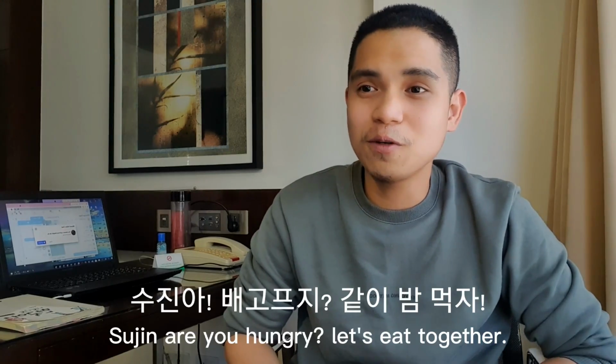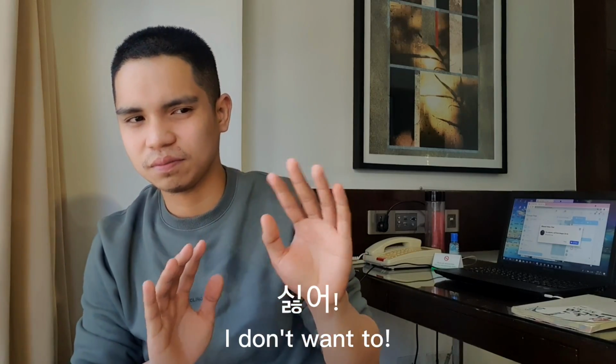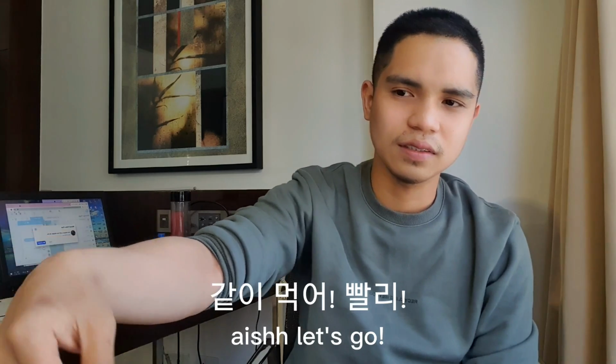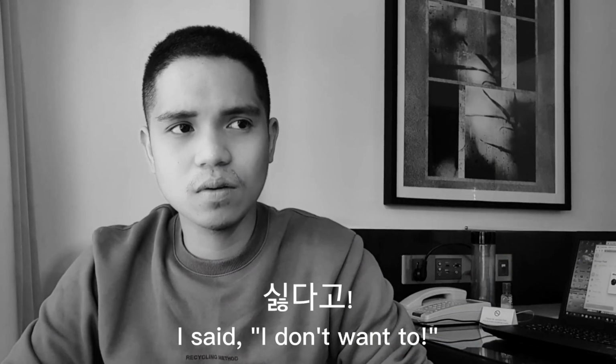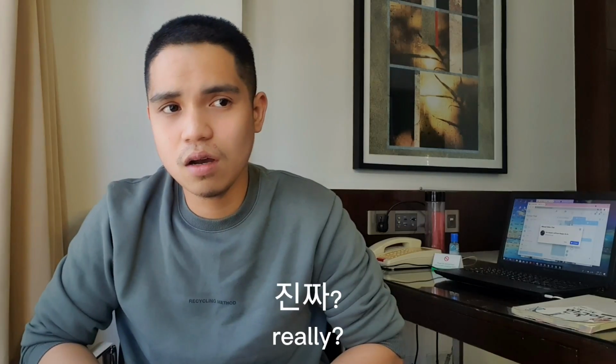소준아, 배고프지? 같이 밥 먹자. 싫어. 에이씨, 같이 먹어, 빨리. 싫다고. 네가 좋아하는 거 사줄게. 응? 진짜? 콜.